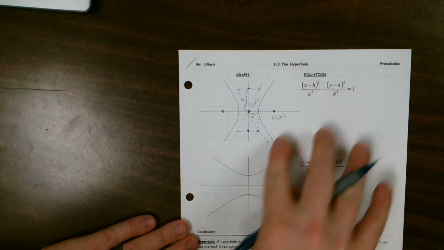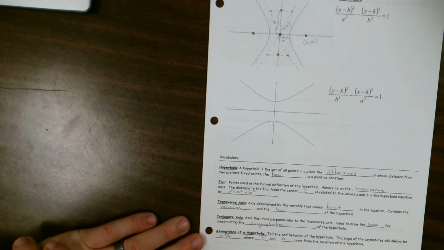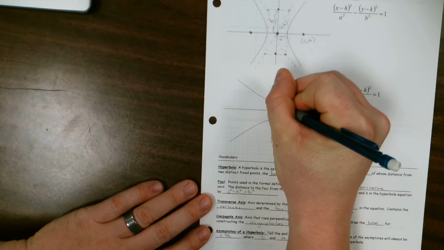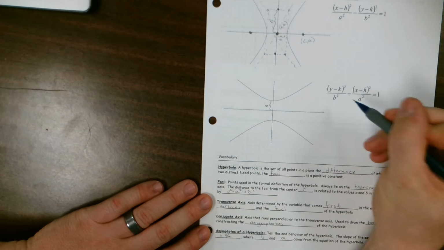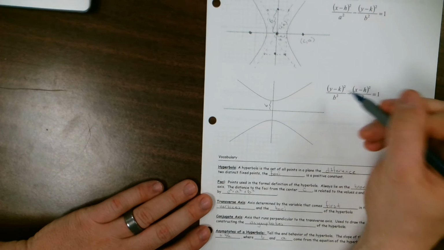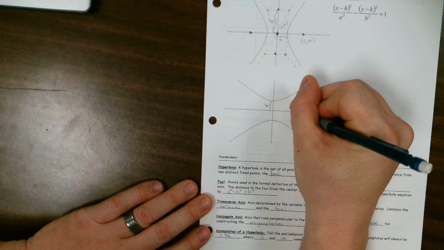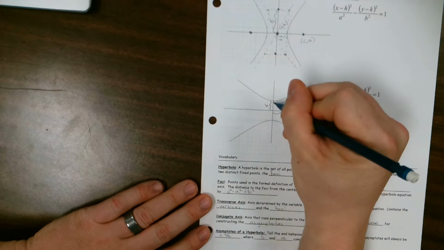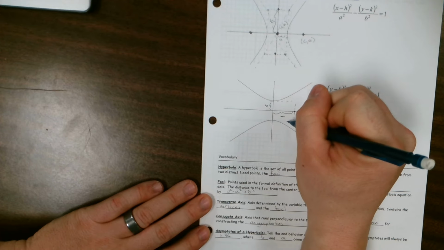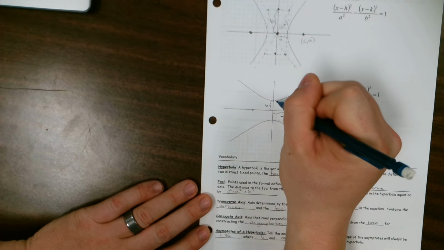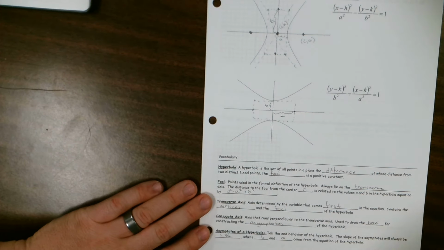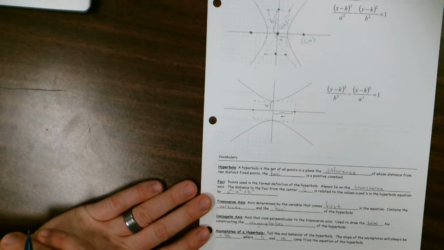And the same thing holds true down here with the vertical hyperbola, except here the transverse axis is labeled as b, so I'll label it as b, and the conjugate axis, maybe we make it right there, label it as a, and we can go from there and make our box. Not very pretty, but gets the job done.